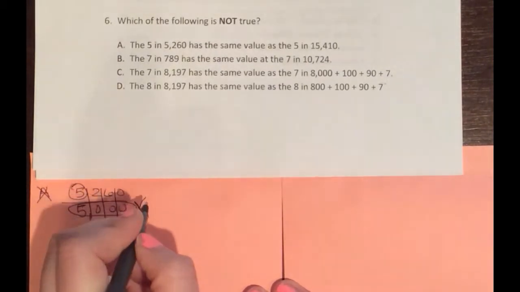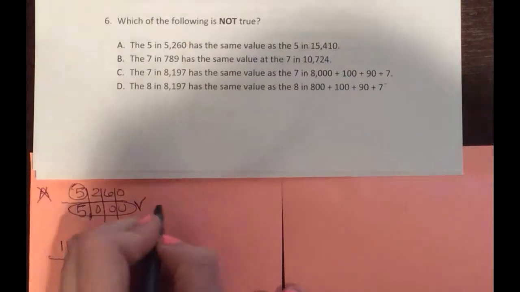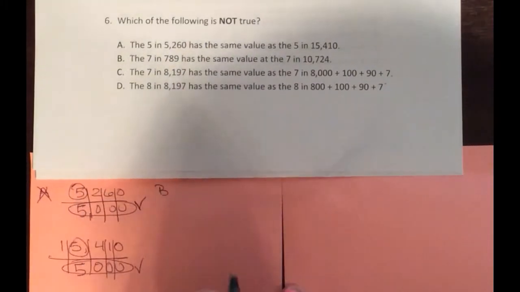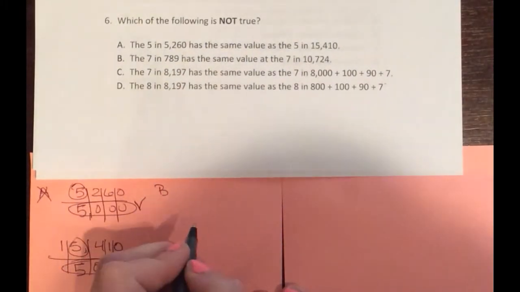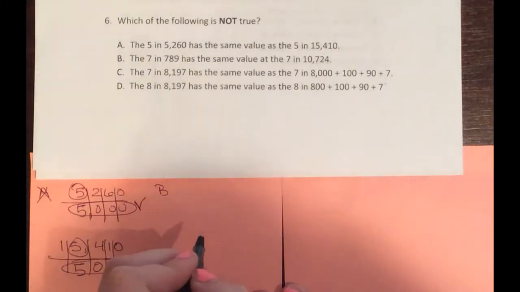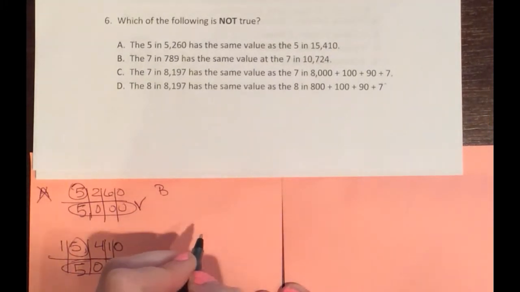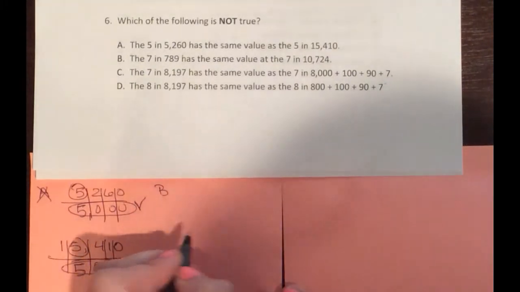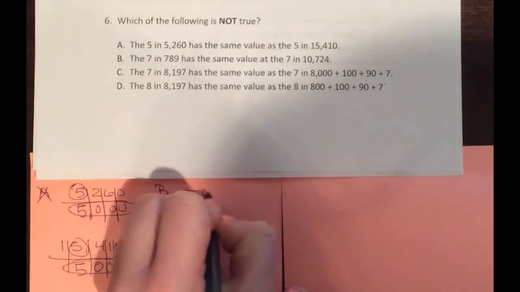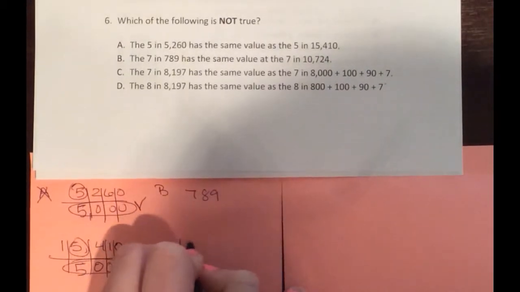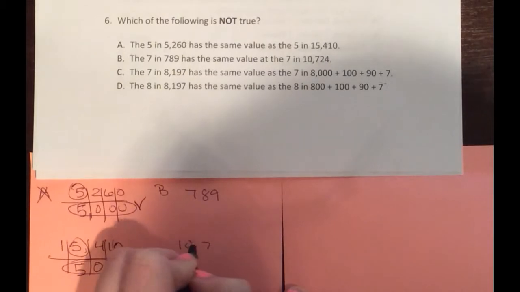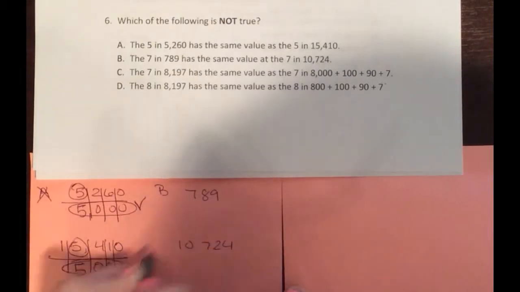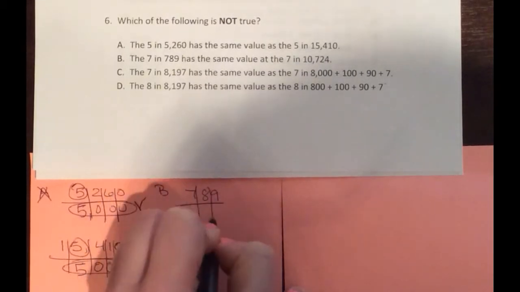We're going to do the same thing for B. So let's look at B. Okay, the 7 in 789 has the same value as the 7 in 10,724. Okay, so let's look at 789 and 10,724. Again, with that place value chart.